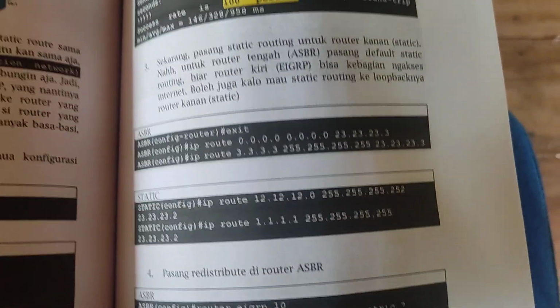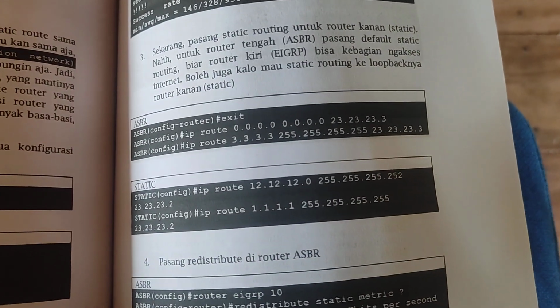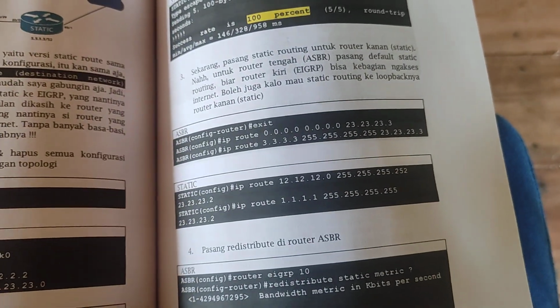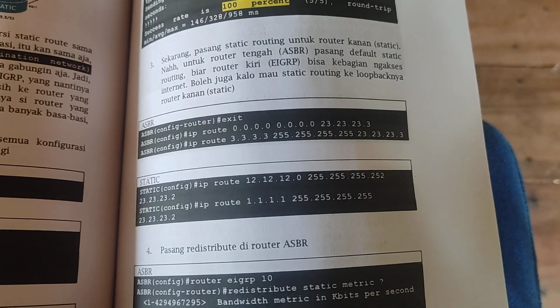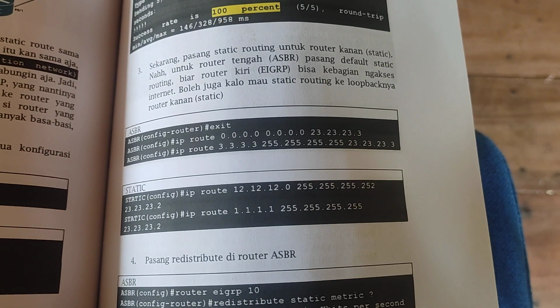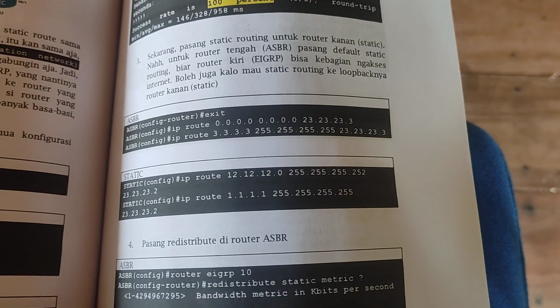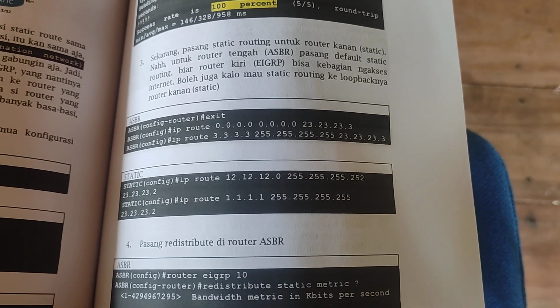So next, you exit from the config of the routers before. Here you can enter IP route 0.0.0.0, the subnet mask 0.0.0.0, and the IP address 23.3. Then IP route again 3.3.3.3 with subnet mask 255, and the IP address 23.3.